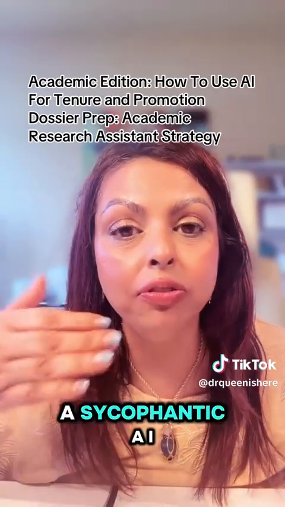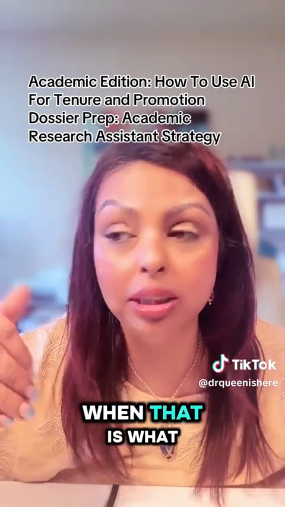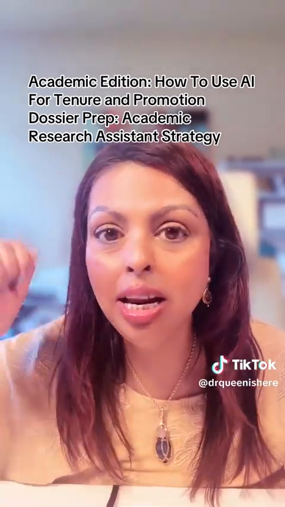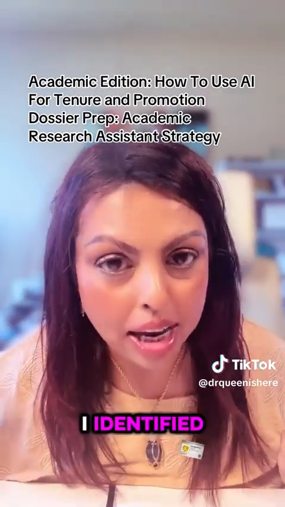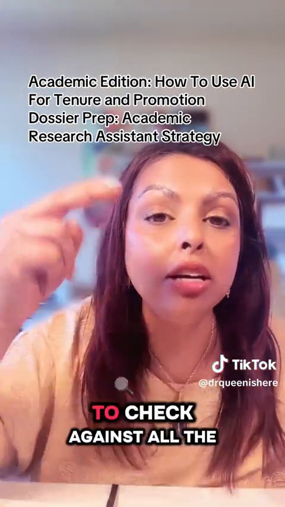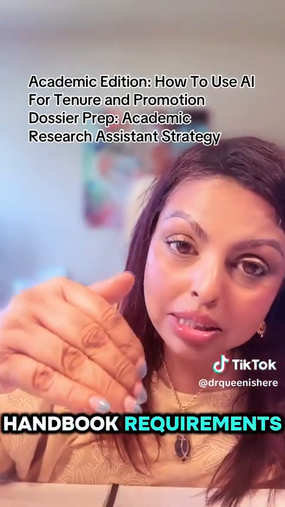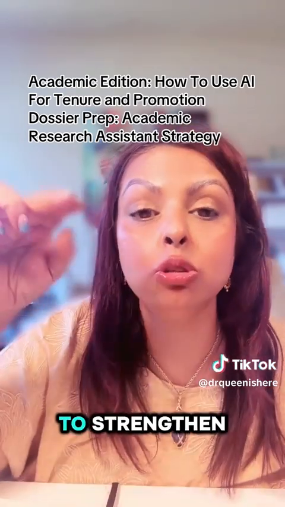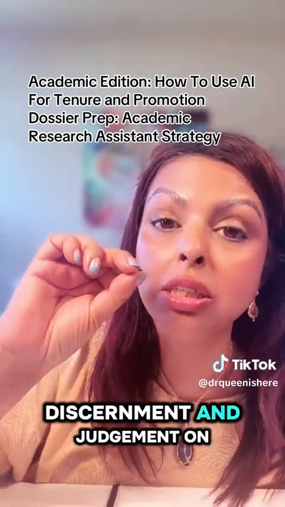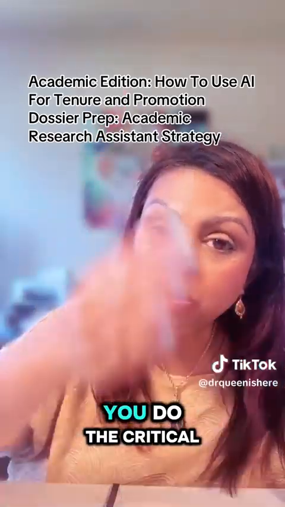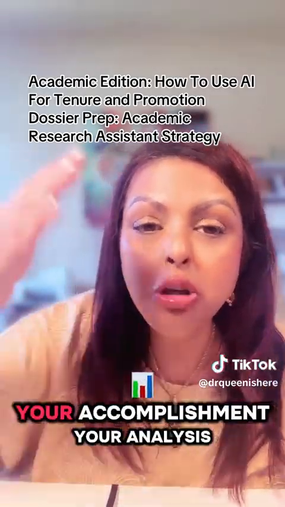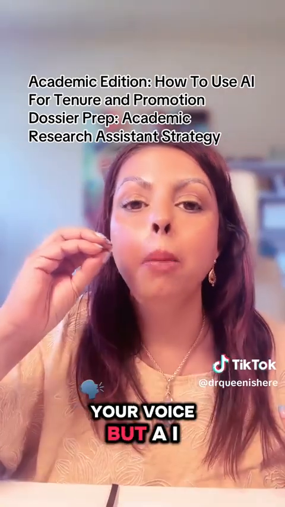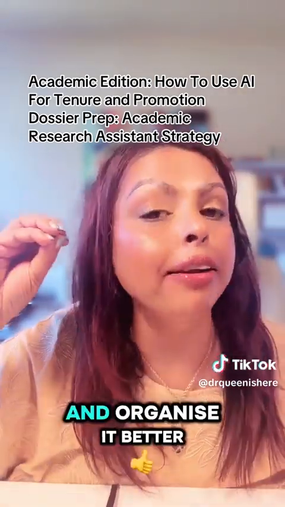So why not have a sycophantic AI be your hype bot when that is what is needed for tenure and promotion? Next step, write your own narrative draft first, using both your points and what AI identified. Then give your draft to AI to check against all the handbook requirements. Let AI suggest areas to strengthen, but then use your discernment and judgment on what to accept or reject. This process ensures that you do the critical thinking first, then use AI to enhance and verify your work, your accomplishment, your analysis, your voice, but AI helps you see it and organize it better.